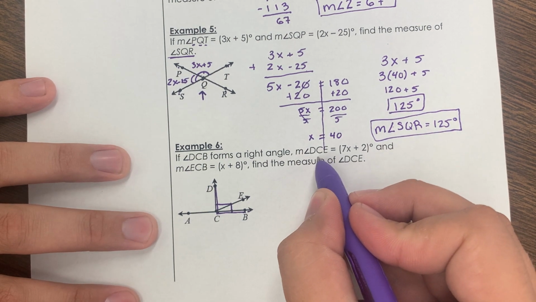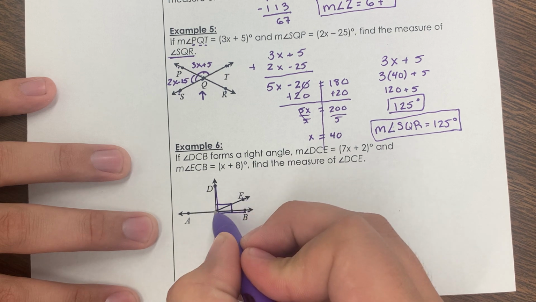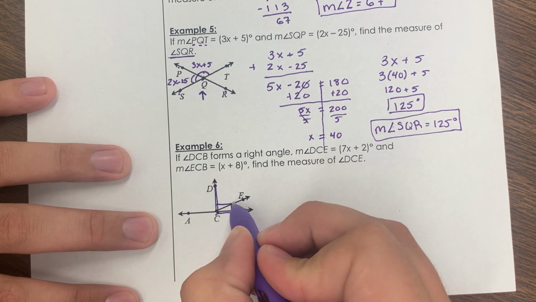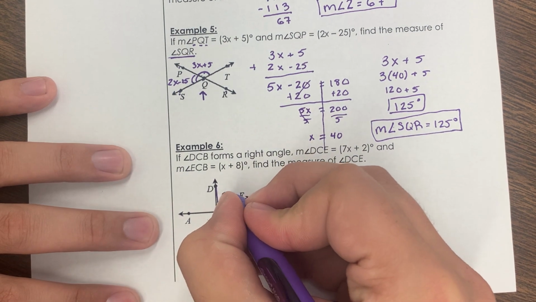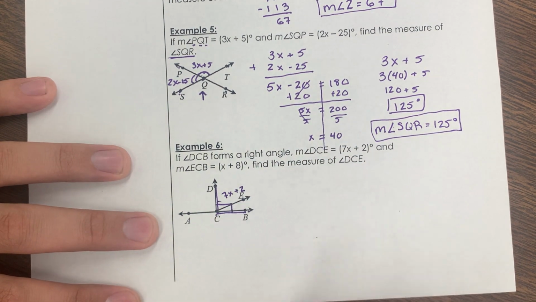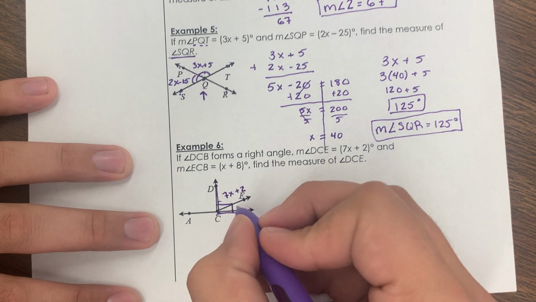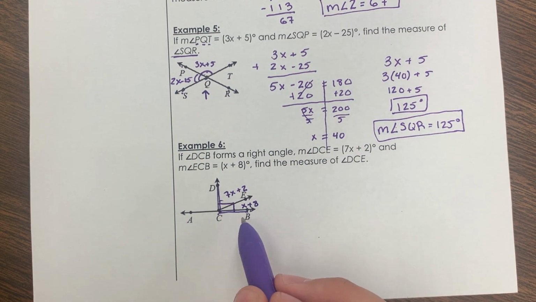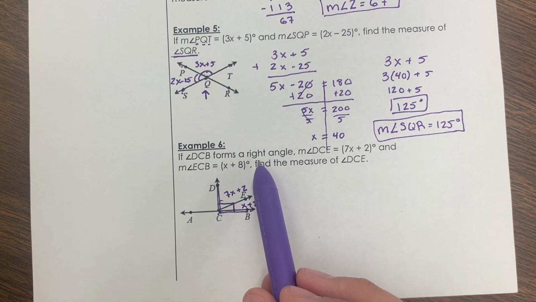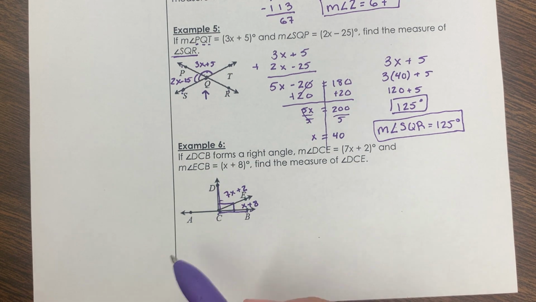They told me that the measure of angle DCE is 7x plus 2. So DCE, well, you can see that's like this top half right here, right? D to C to E is this opening right here. So this is going to be 7x plus 2. And the measure of angle ECB, which is this little guy right here at the bottom, is going to be x plus 8. So I can get those two pieces in there, and we know they're complementary to each other because they form a right angle. So I know if I add these together, I should get 90 degrees.